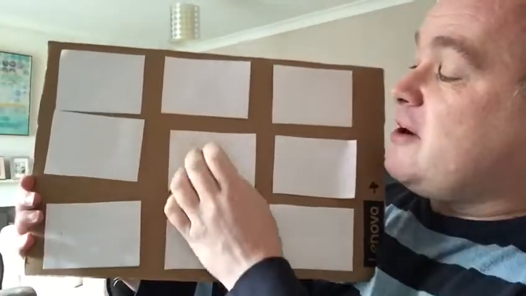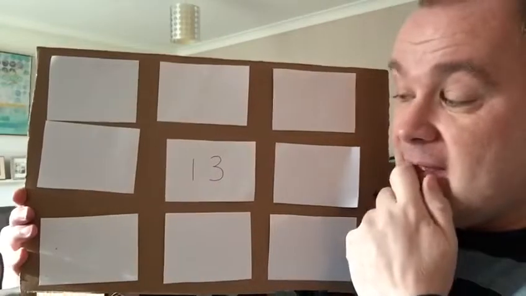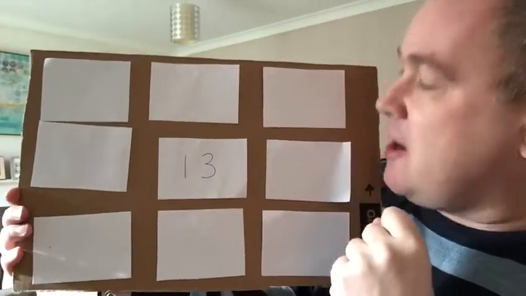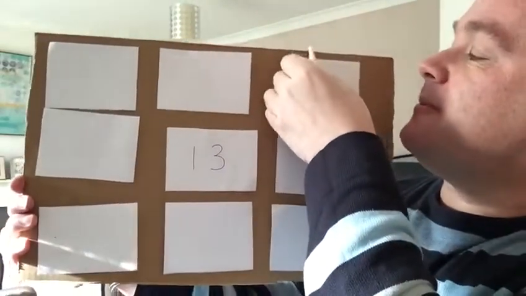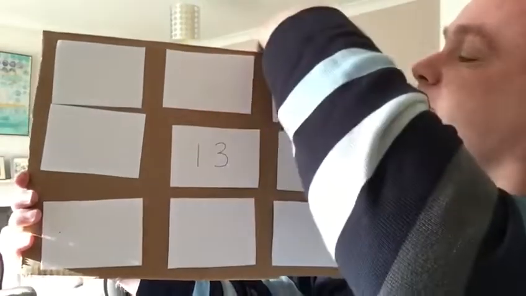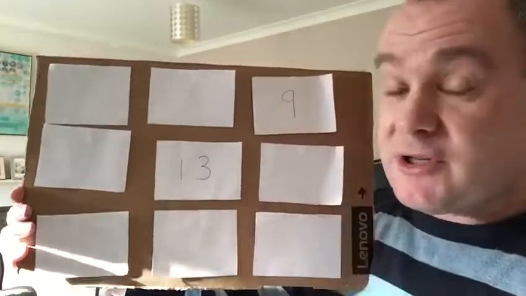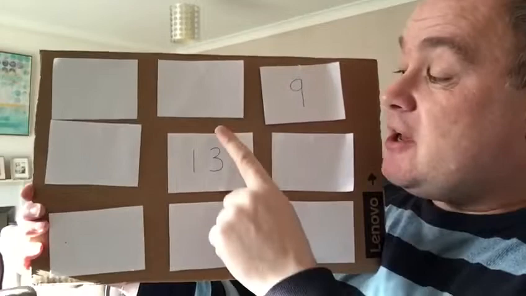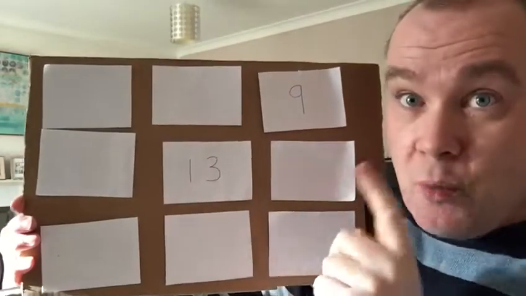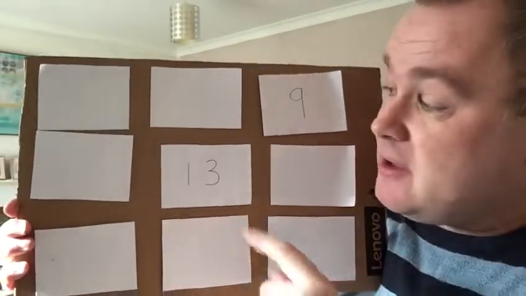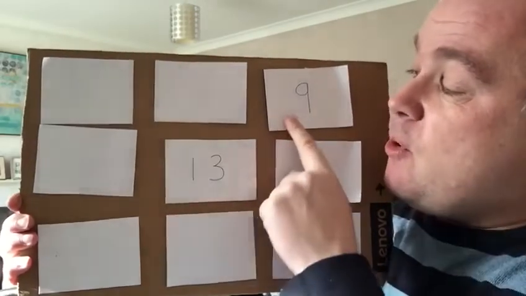Right, what number have I got? 13. Then I'm going to turn another one over. Let's try this one. 9. Now, what I want to try and do is turn 2 cards over which are one more or one less than each other. So is 13 one more than 9?